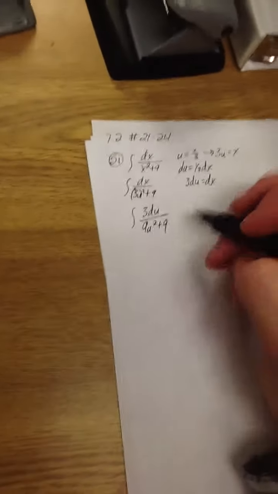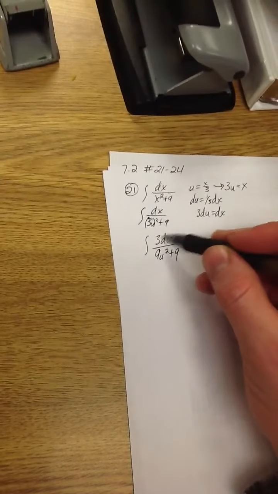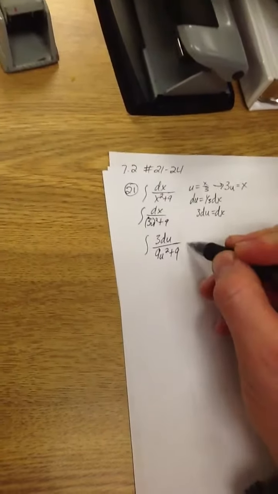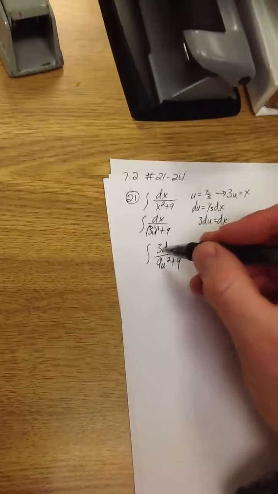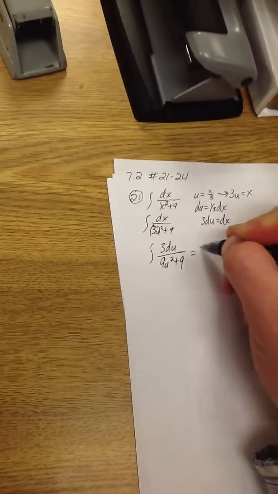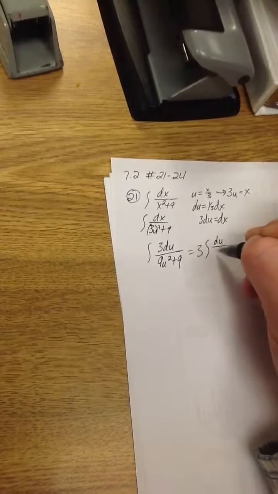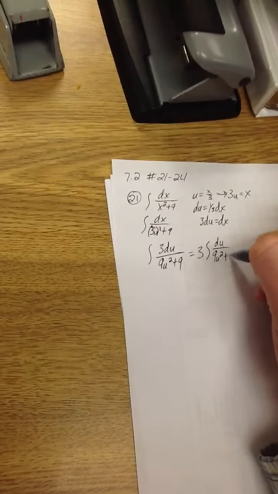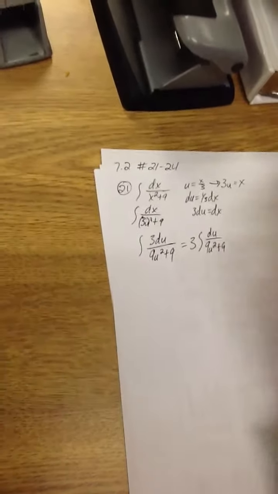You might notice, this 3 du on top, let's get rid of that. You could have done this at the beginning. Remember, if you know your properties of integrals, I could rewrite this as 3 times the integral of du over 9u squared plus 9. So I just brought that 3 out of the integral.